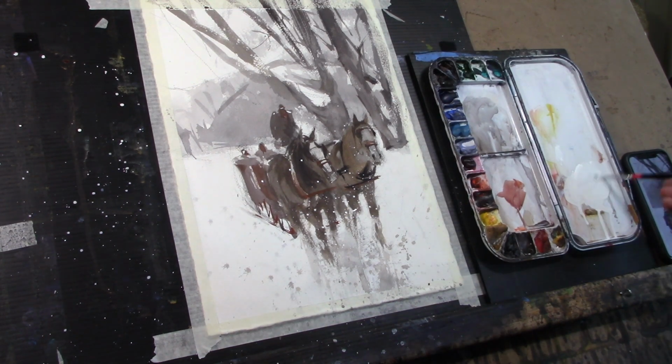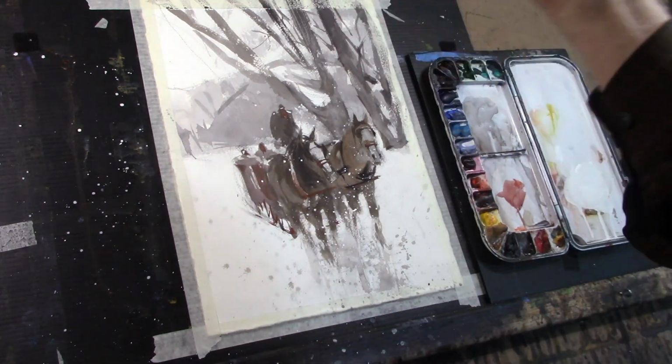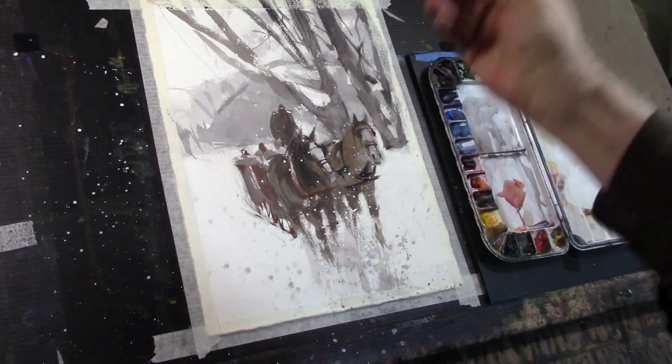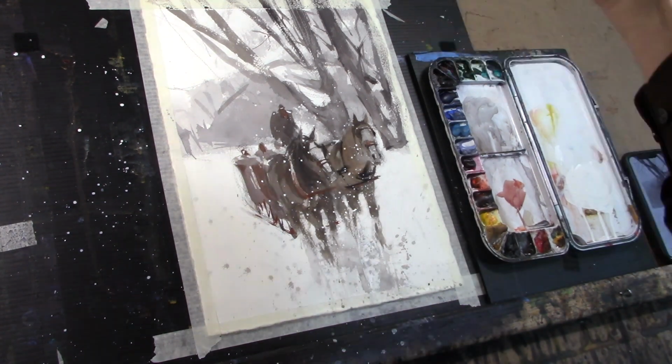And in effect, what this white does, yes, it conveys snow and it pushes the image back into the snow. So we're pushing it, that's how I look at it, is we're pushing this image into the snowy area. So that's why we save it for the end, why we do it just in these dark areas.